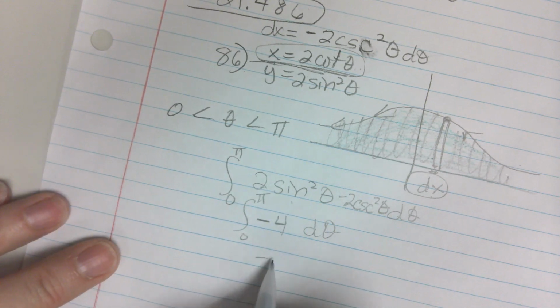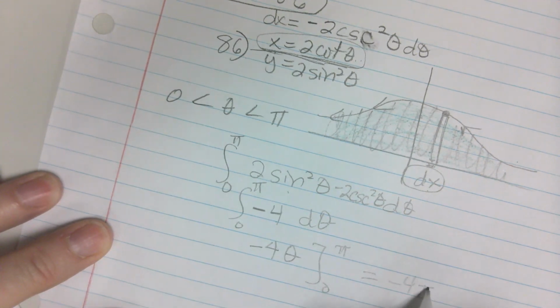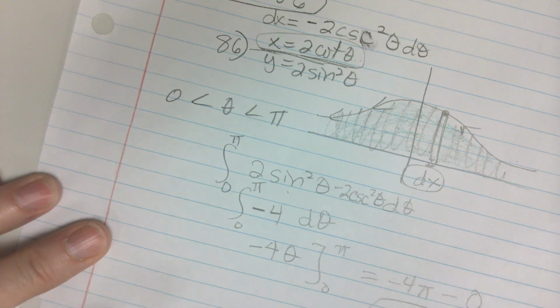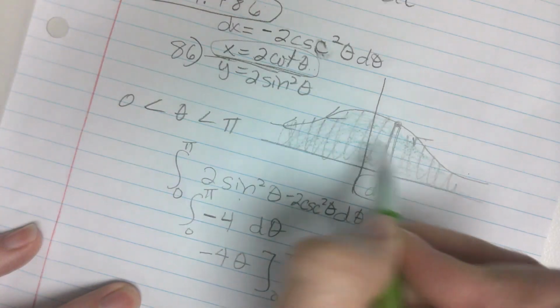Antiderivative is -4 pi minus 0. An area of -4 pi? I bet, oh, because the arrows are left, what should I have done?